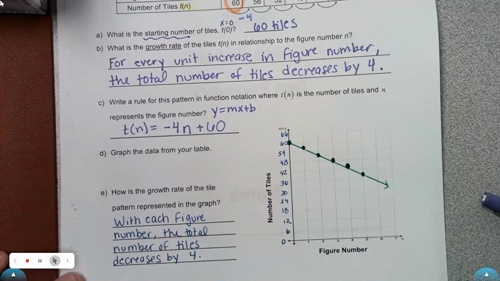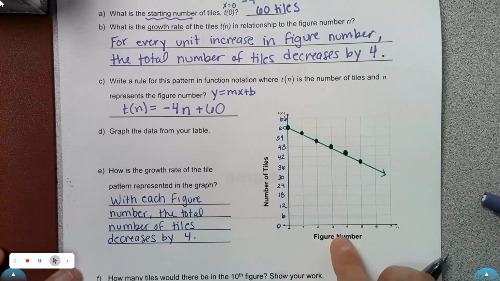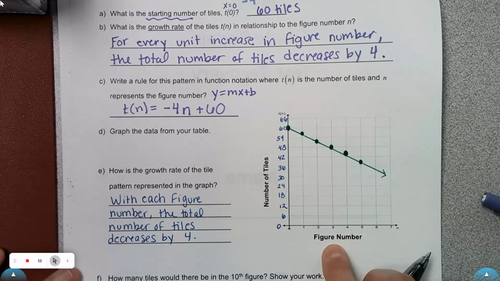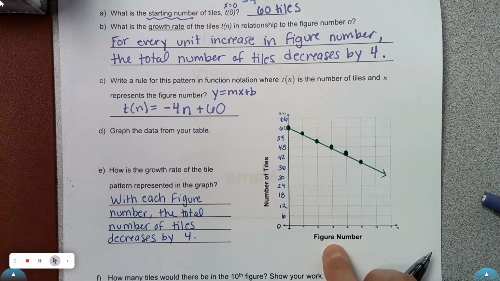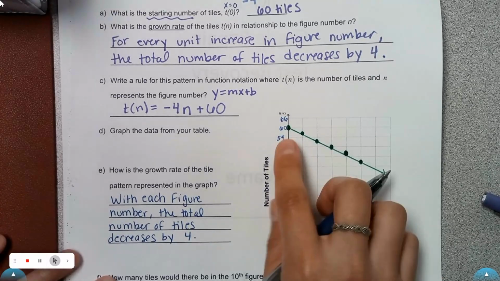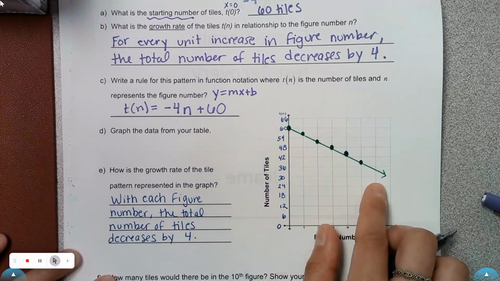So it's the same type of sentence. Each figure number is going up by 1, and with each one, as I increase, my tiles decrease by 4. And I can see that, right, because my line is descending, it's going down.